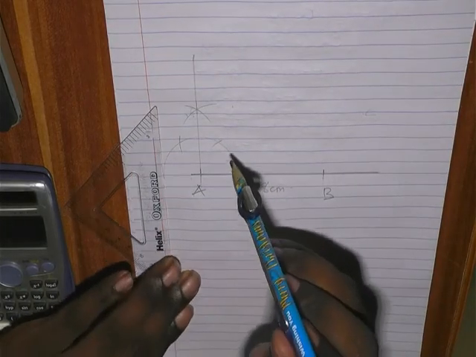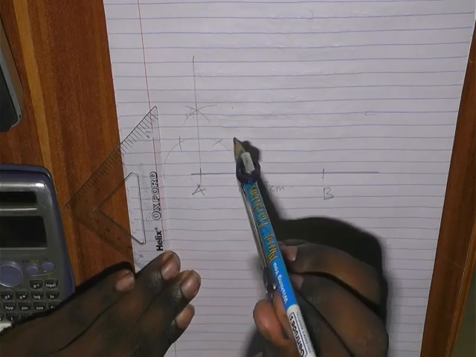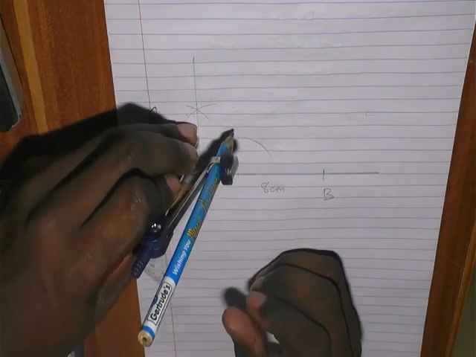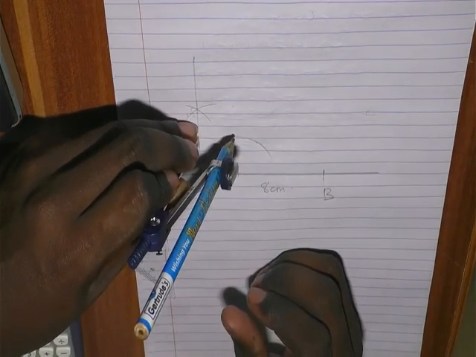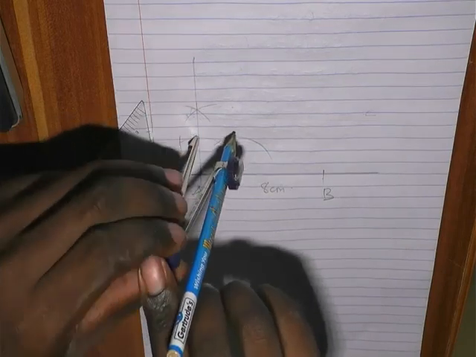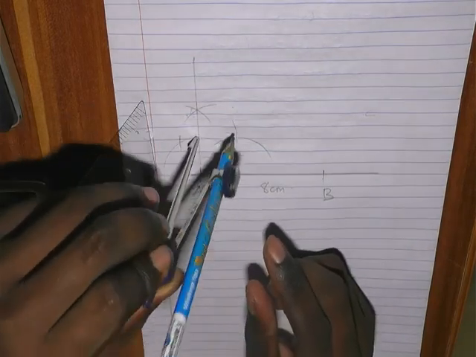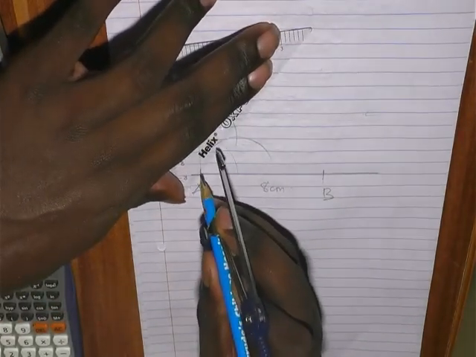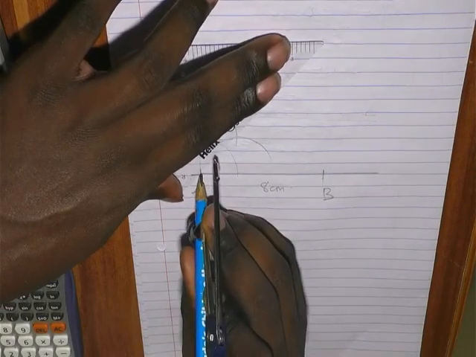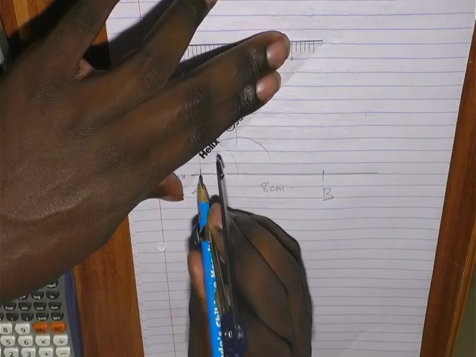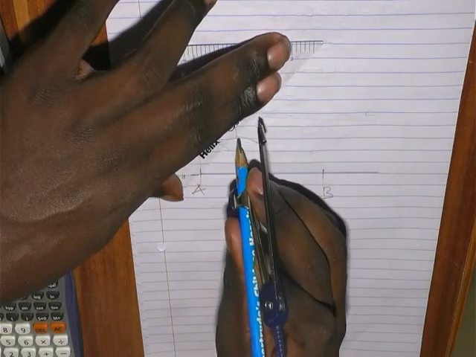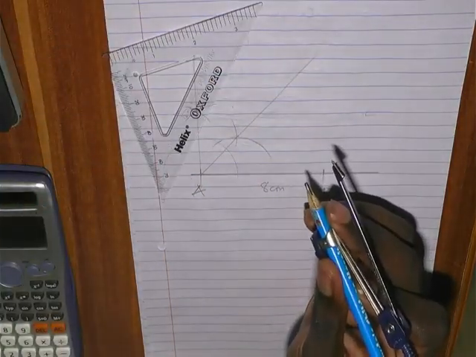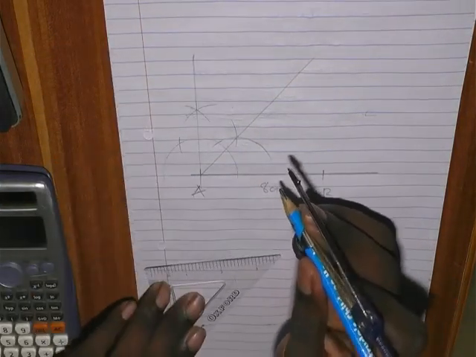So let's put our marker here, then the other one here, then we bisect that. Then we are going to bisect the 45.